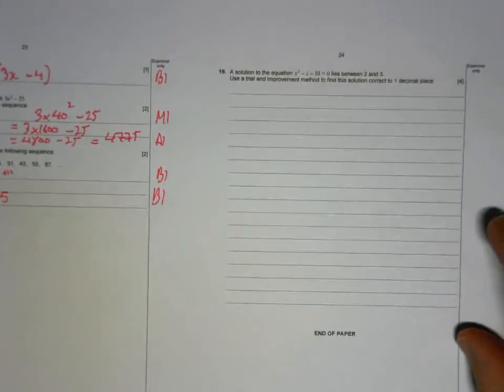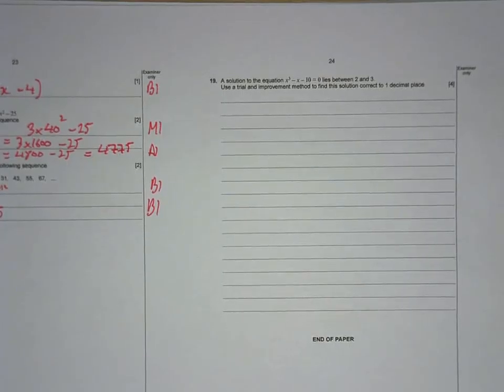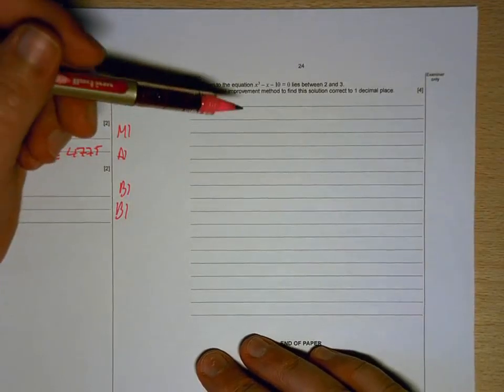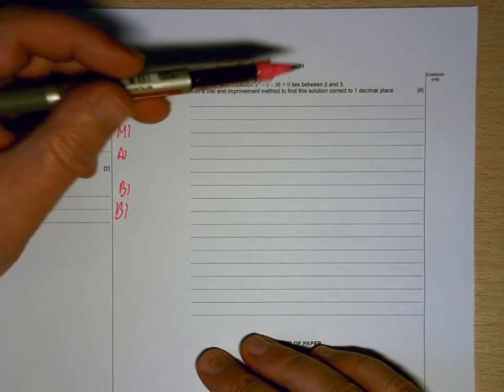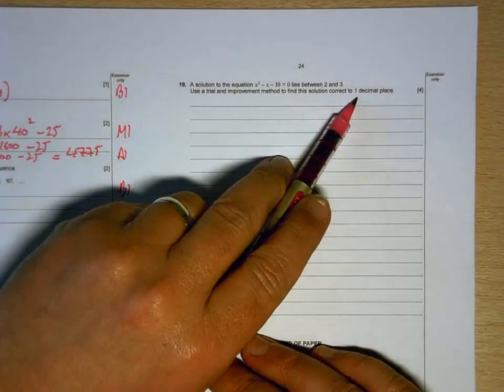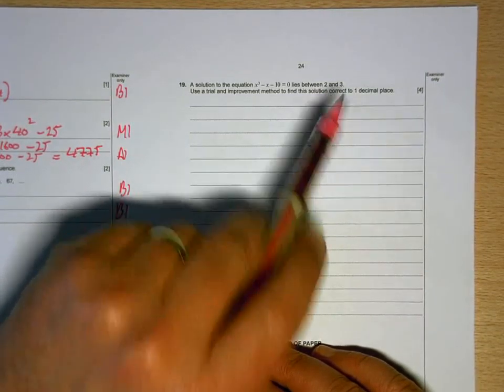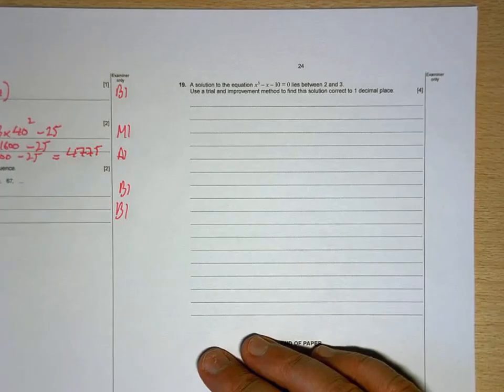The final question. A solution to the equation x cubed take x take 10 equals 0 lies between 2 and 3. Use a trial and improvement method to find this solution correct to 1 decimal place. Okay, so there are 2 different stages to this. First of all, we're searching for 2 consecutive 1 decimal place numbers. And the best place to start is halfway, because it's going to eliminate half the possibilities.